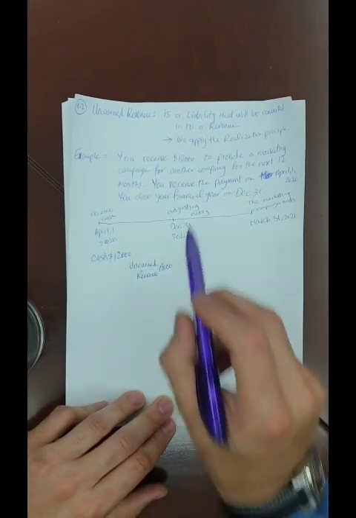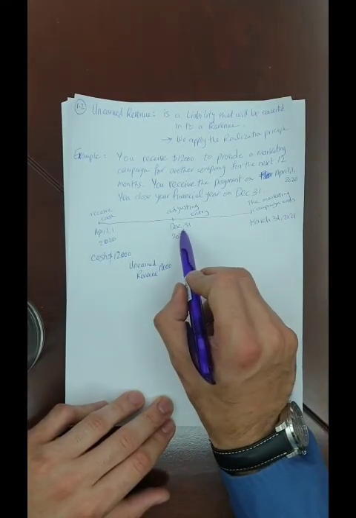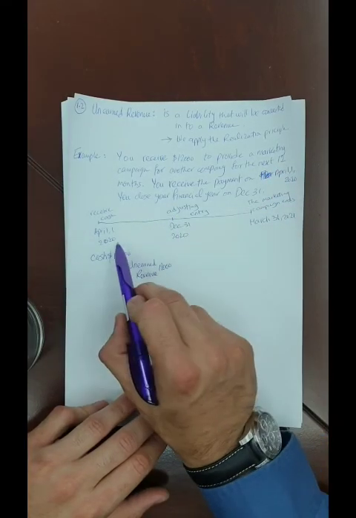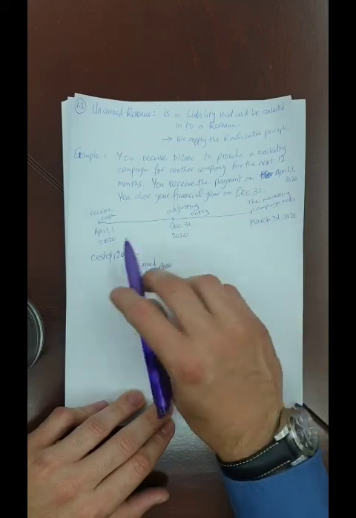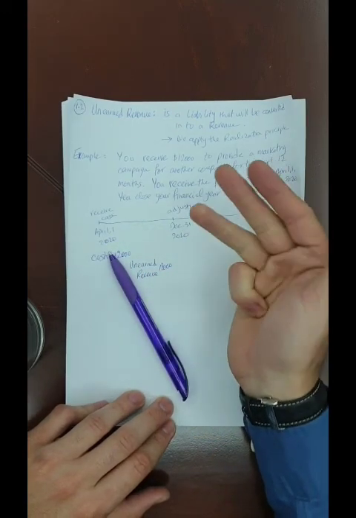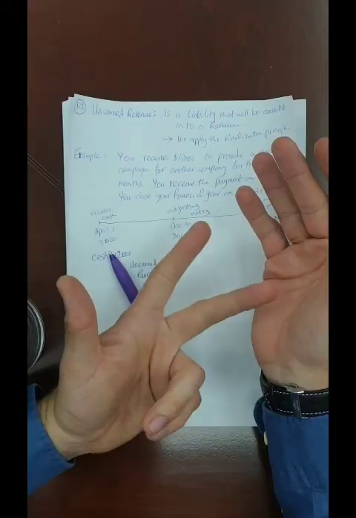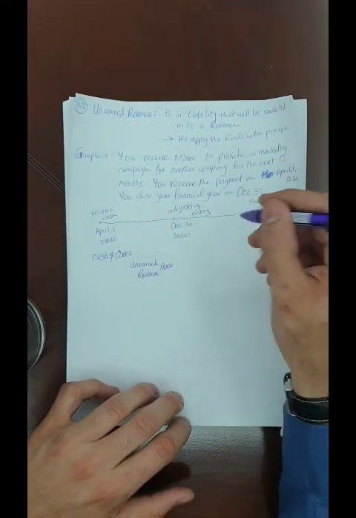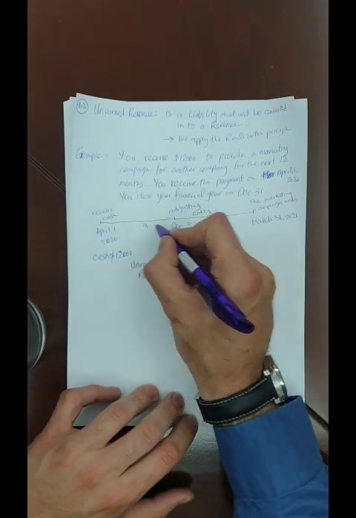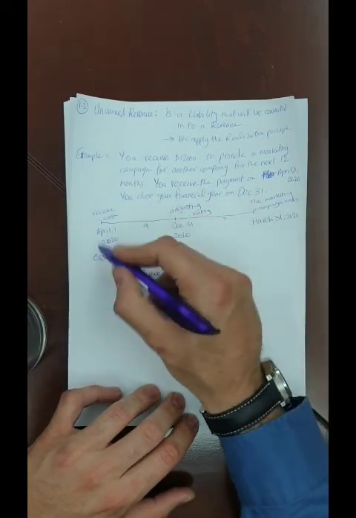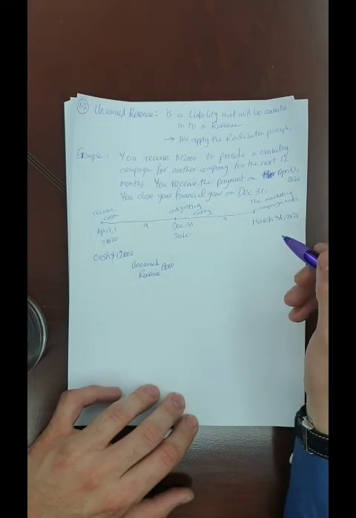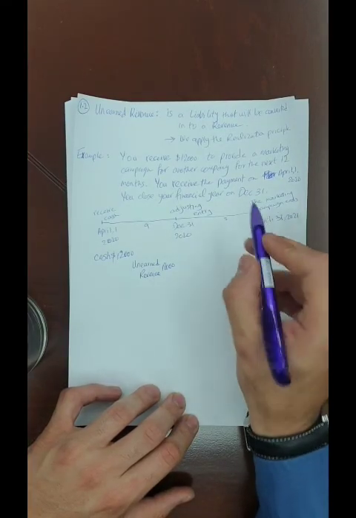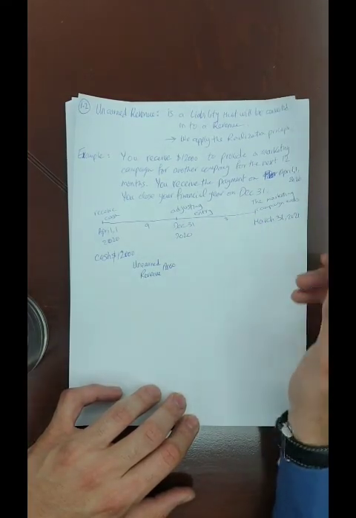On December 31, you will have provided how many months? 8 months. April, May, June, July, August, September, October, November, and December. Actually, it's 9, not 8. So 9 out of 12, because 9 fall in 2020 and 3 fall in 2021. So this 9 should have been shorter, but it's okay.